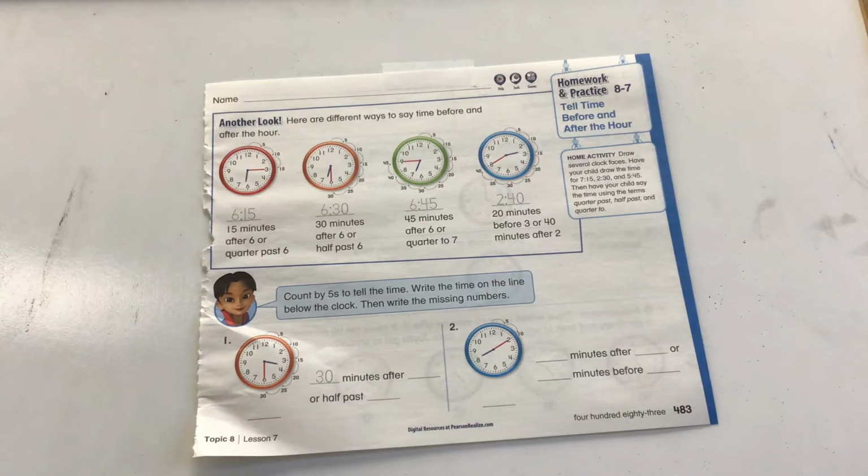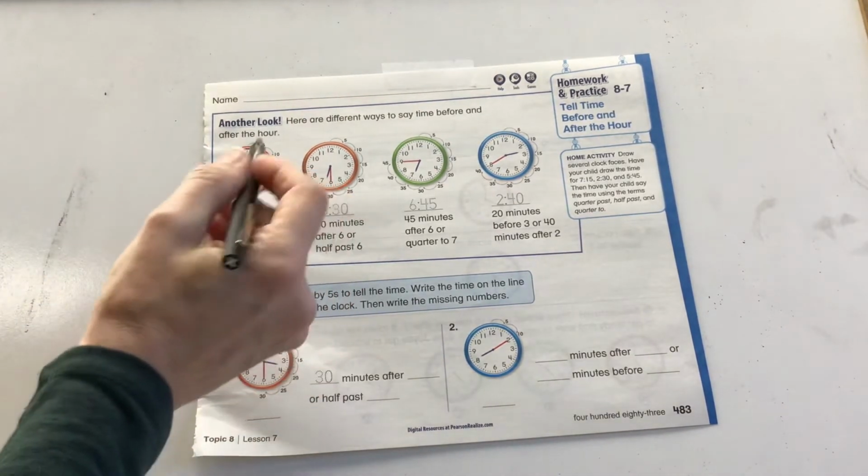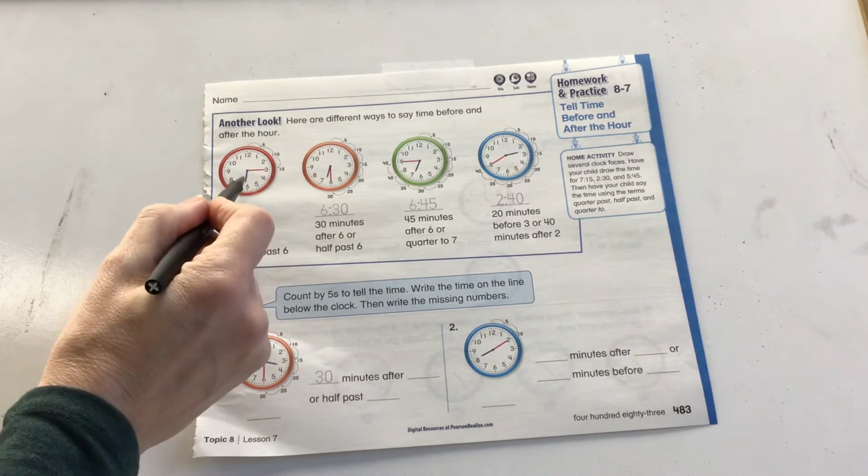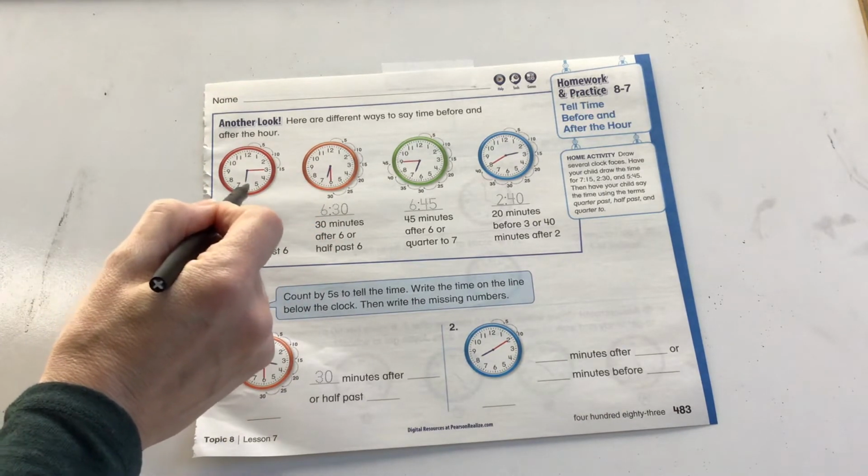Right, this is homework practice 8-7. Tell time before and after the hour. So we're going to go ahead and take a look at some of the samples up here. We're going to start with our hour hand, which is the short one. It's in between the 6 and the 7.